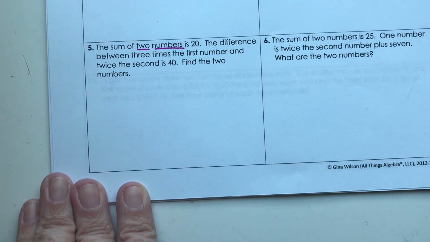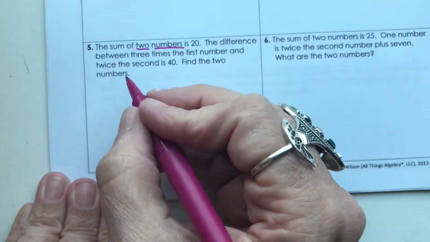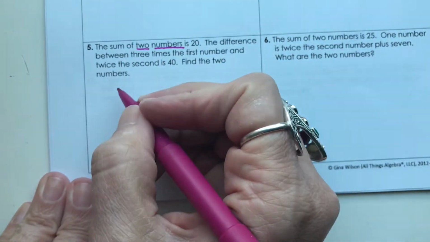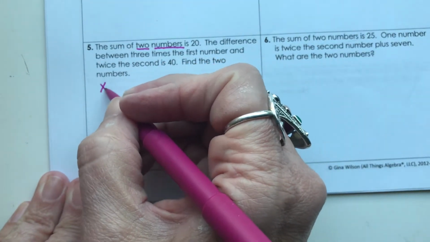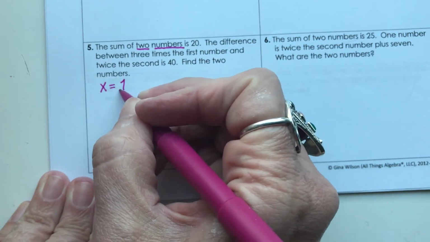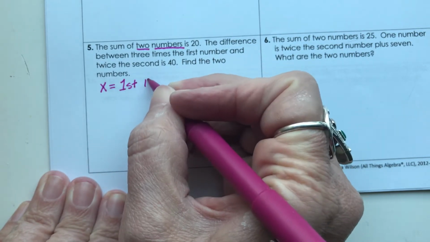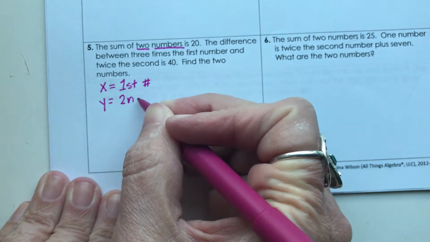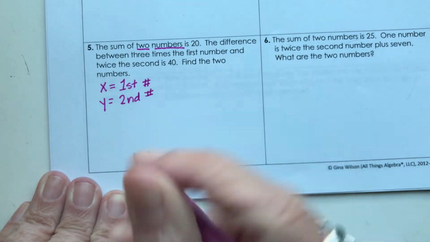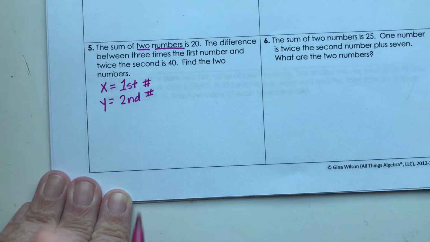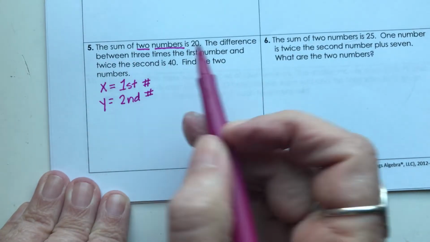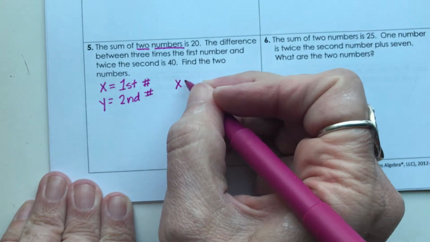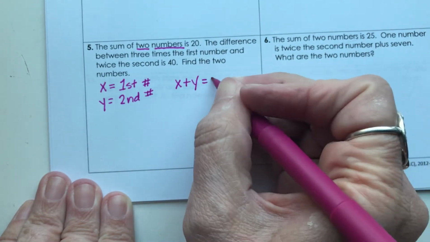So the sum of 2 numbers is x plus y. We'll have x is the first number. y will be our second number. This is called defining our variables. And what do we know about x and y? The sum of them is 20. x plus y equals 20.